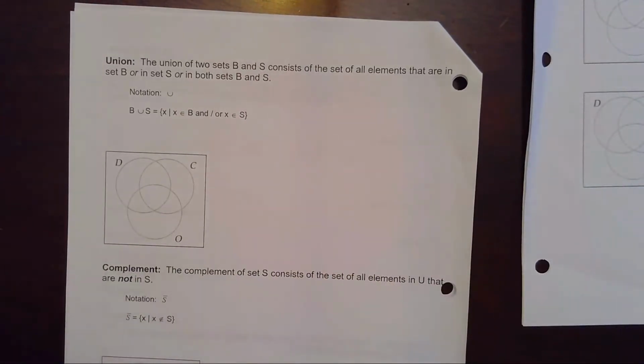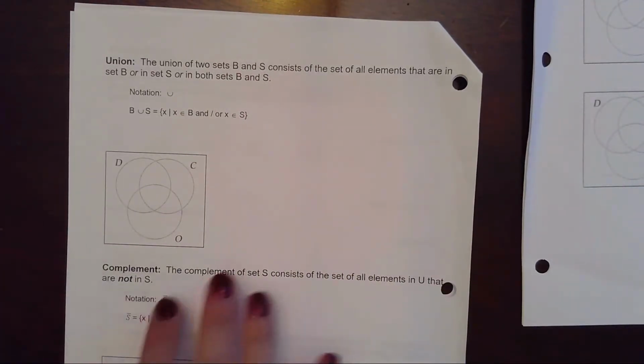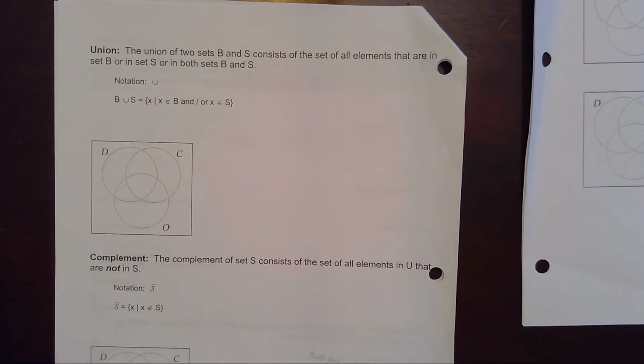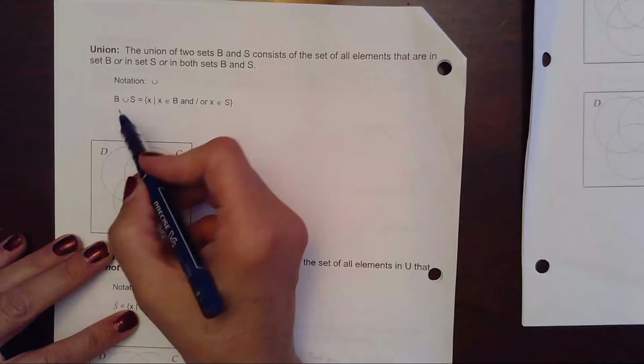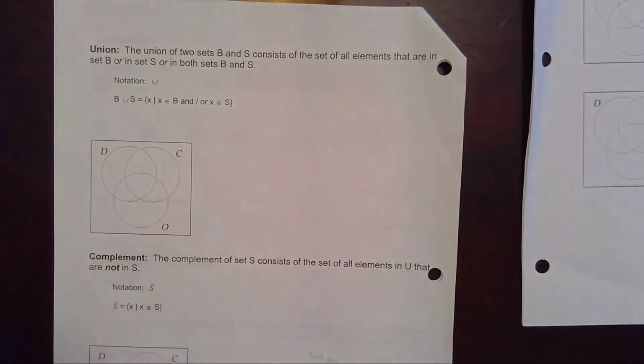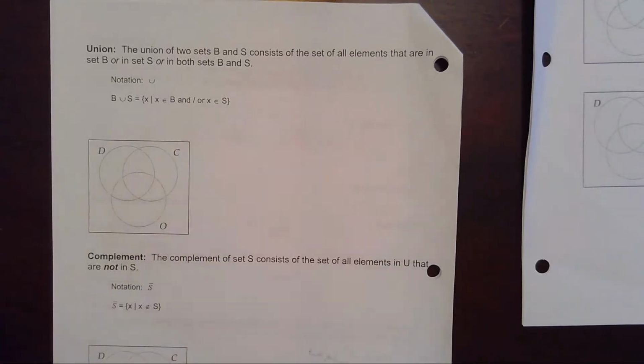The next shape is what's called a union. All right, so let's read what union would be. So this U sign means all of the elements in B and or also in S.